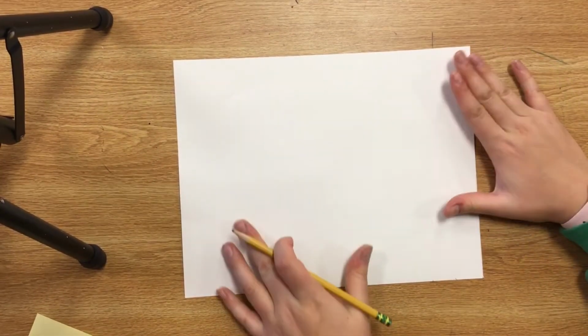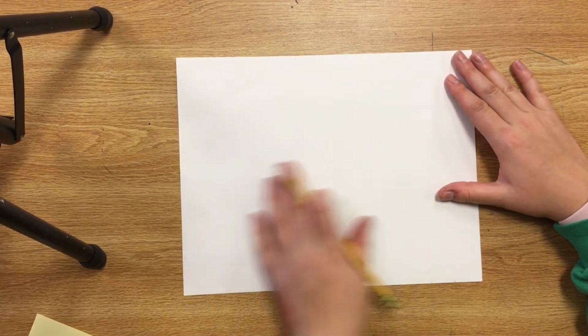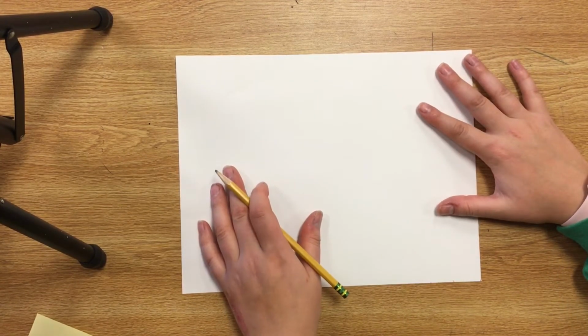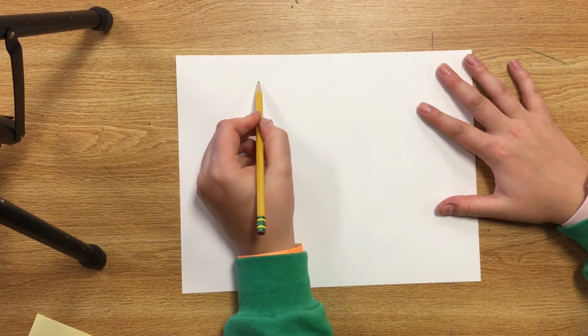Today we are working on the bubble letter project. So today we are going to need our paper and we are going to need a pencil to start with. The first thing we need to do is talk about parallel lines.